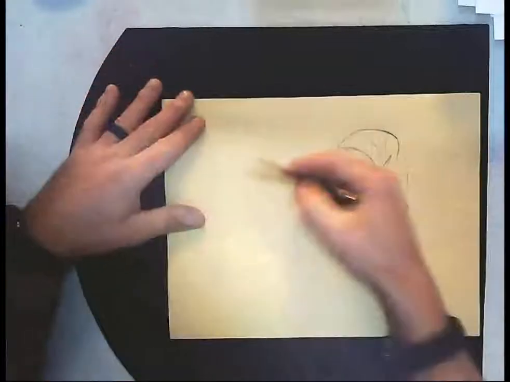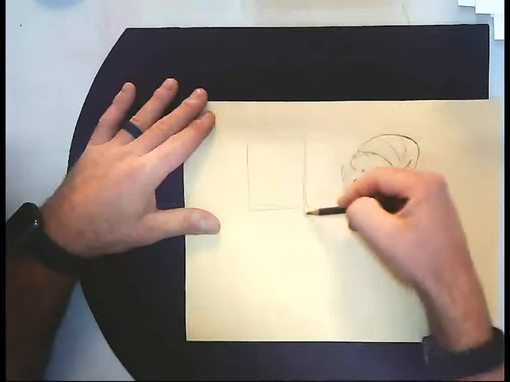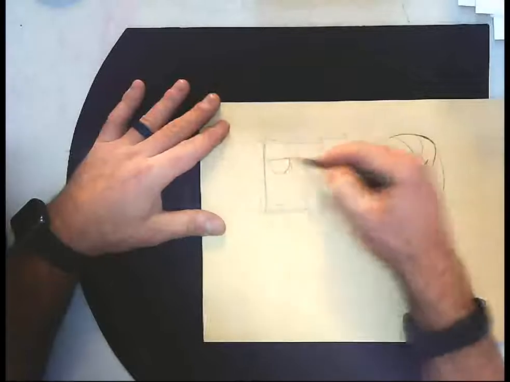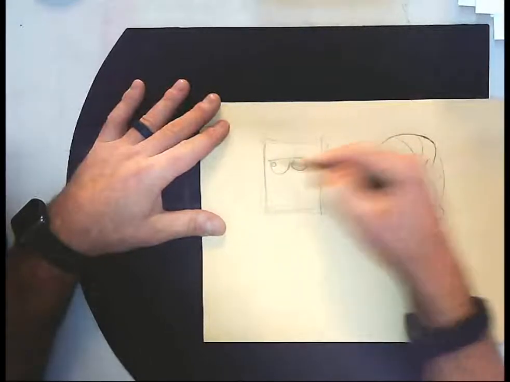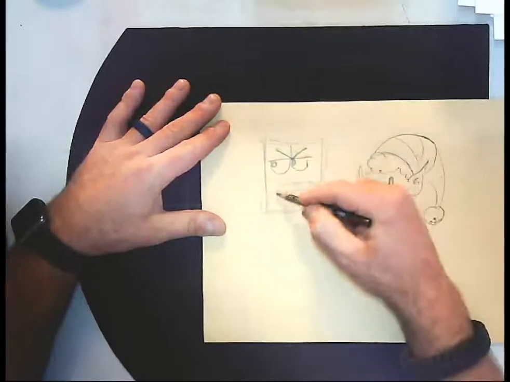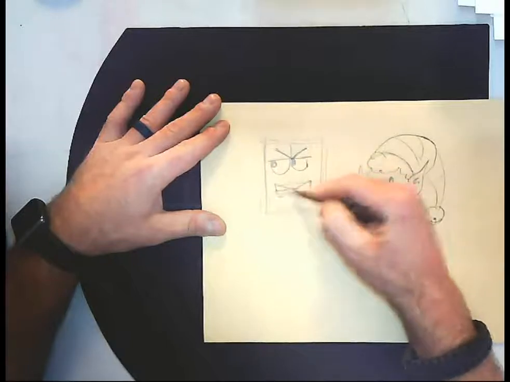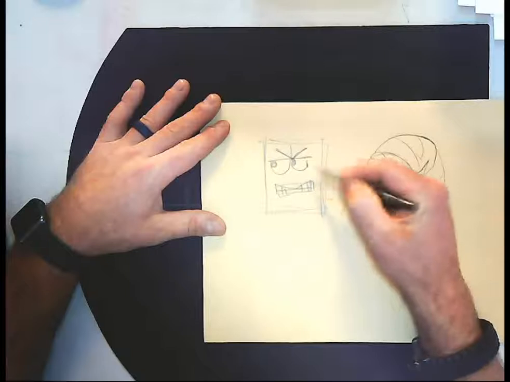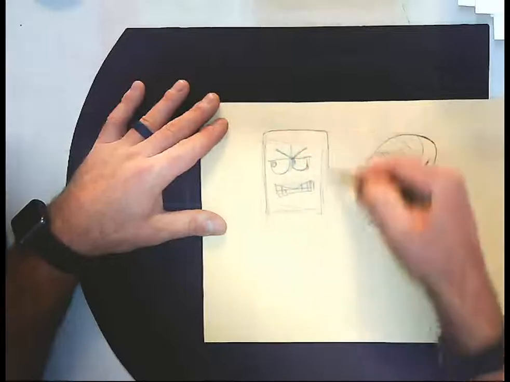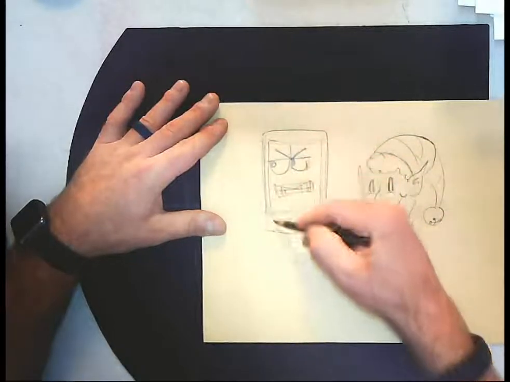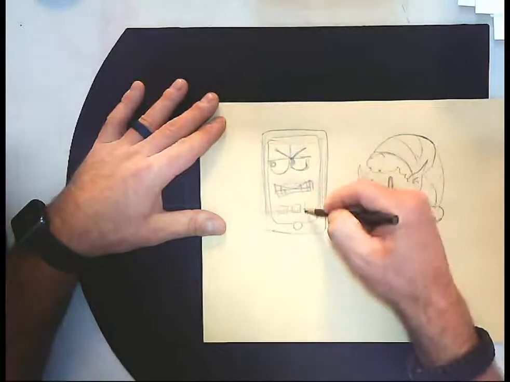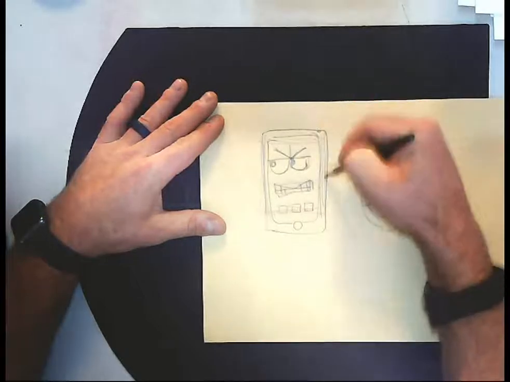You can do other things too, like you could just start with a basic shape if you're stumped, and you could just go, okay, well there's a square. There's some eyeballs. There's an angry brow. That's kind of an angry character. And guess what? He is actually a cell phone. Because we started with that block, trying to think of what he could look like. Maybe he is a cell phone.